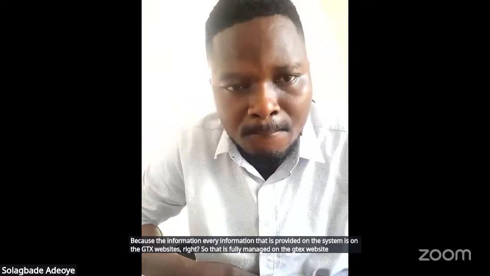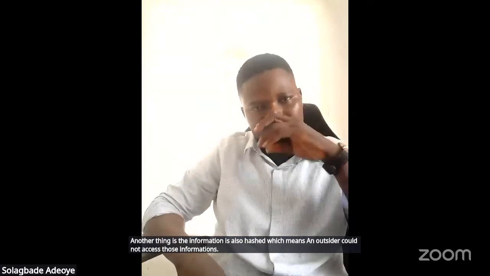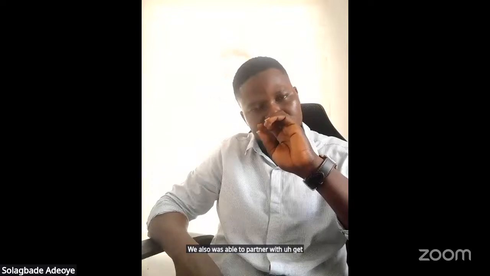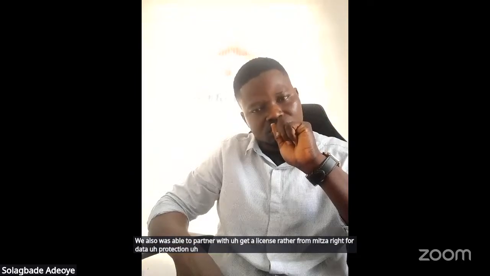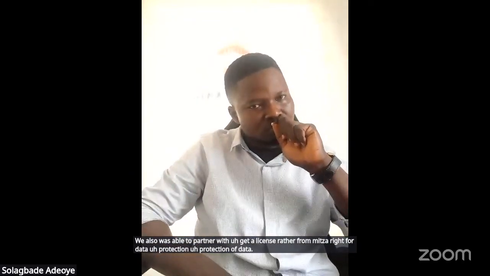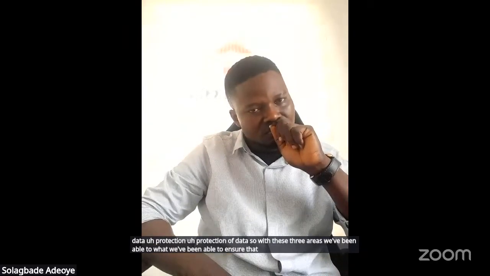Another thing is the information is also hashed, which means an outsider cannot access it. We also were able to get a license from NITDA for data protection. So with these three areas, we've been able to ensure that data is properly safeguarded.